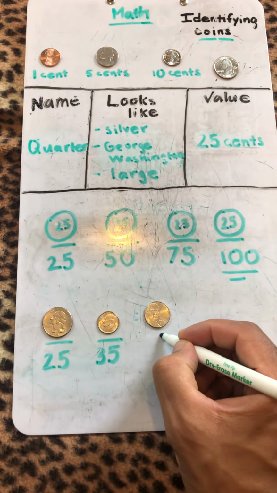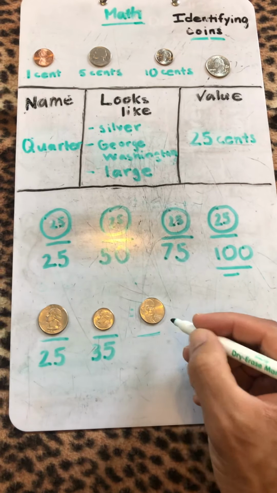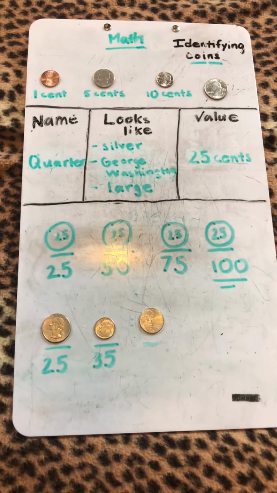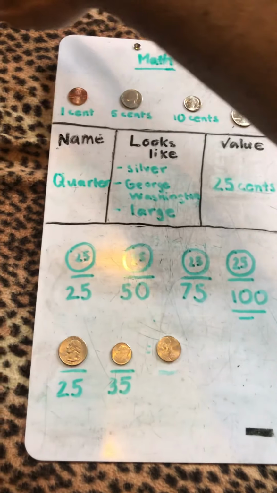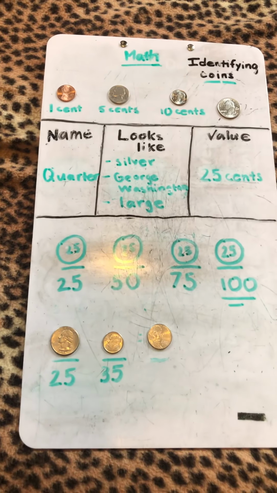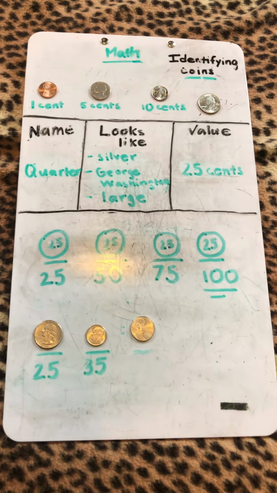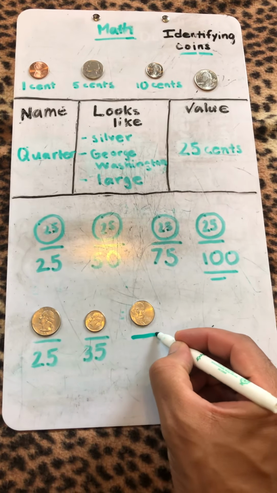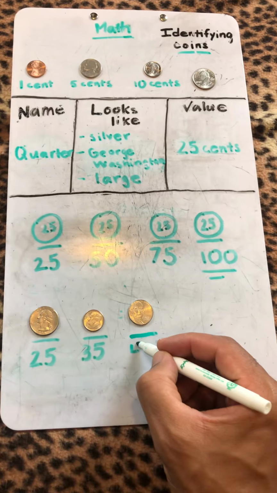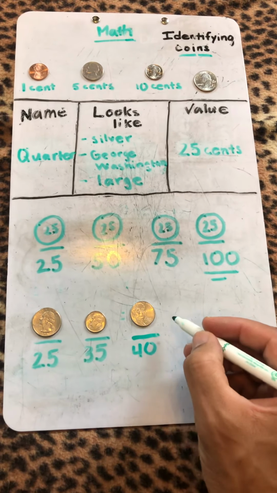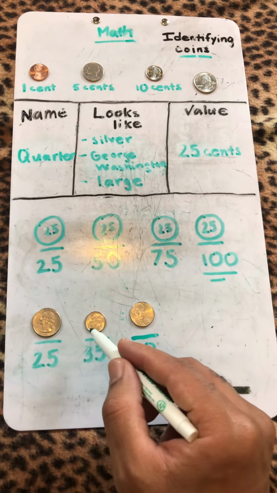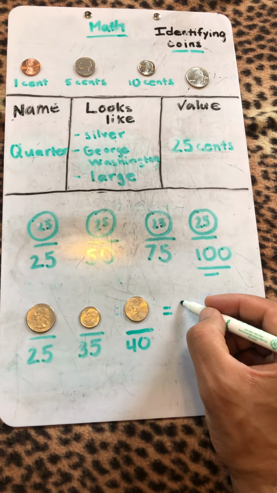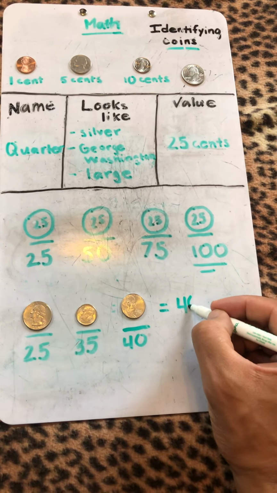So if I were to add a nickel in here, I would have to add 5 more. What would my new value become? Well, I would add 5 more. Here I have 5. Another 5 and 5 together, that makes another 10. So now I would be at a value of 40. A quarter, a dime, and a nickel together would equal 40 cents.